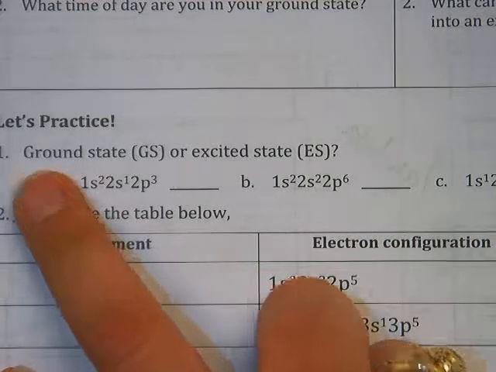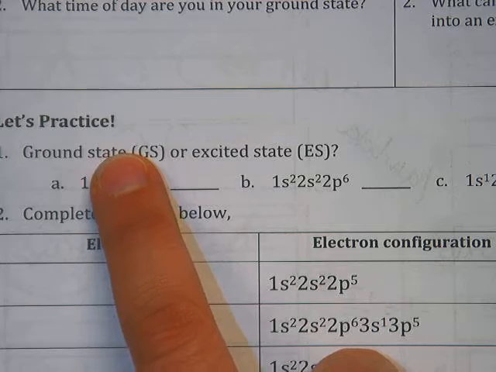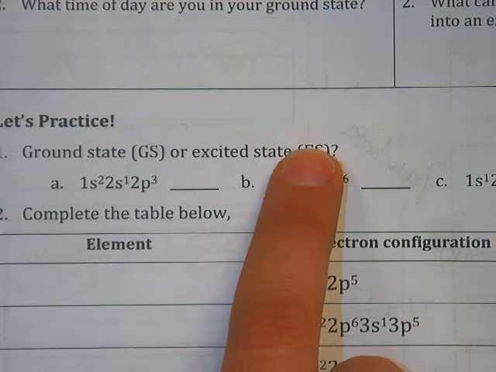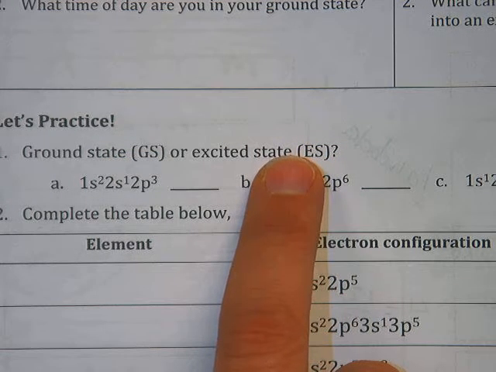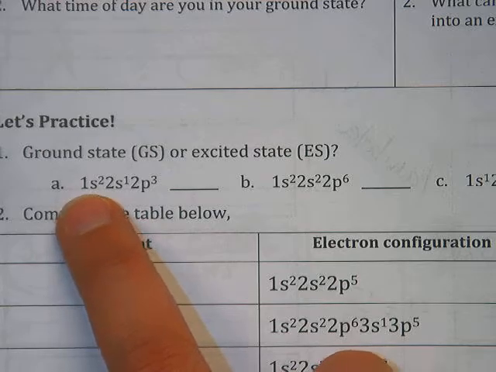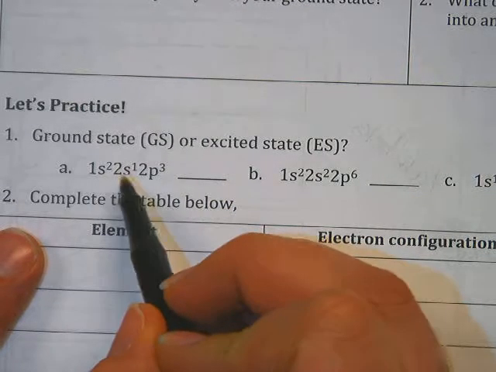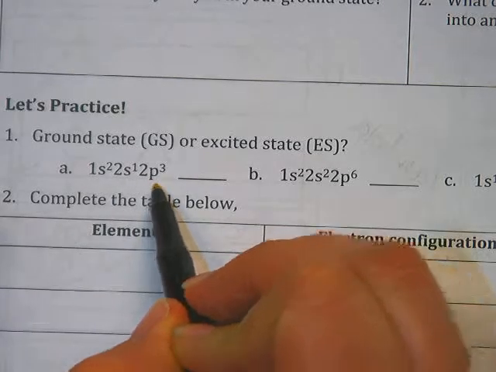Caffeine. Okay. The ground state is when the electron configuration looks normal. We know something's in the excited state when it has gained extra energy and it makes the electron configuration look broken. So if you look at part A here, 1s2, 2s1, 2p3.